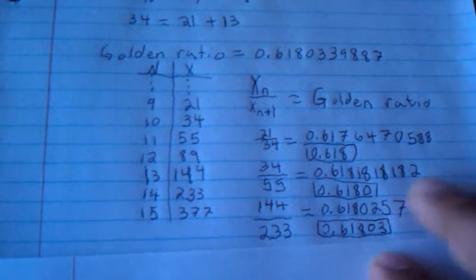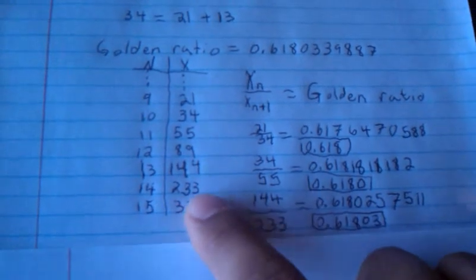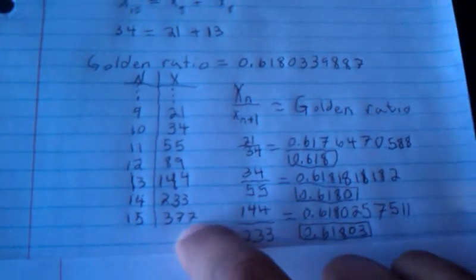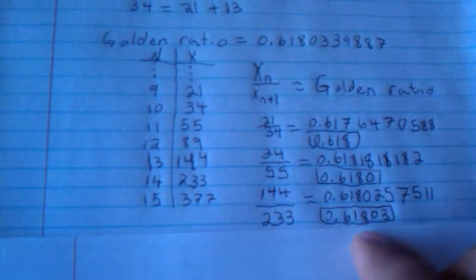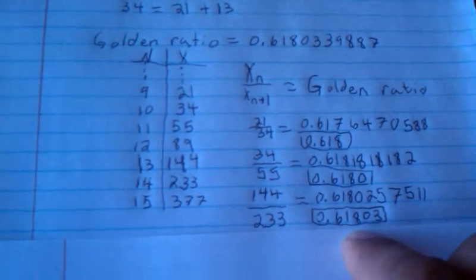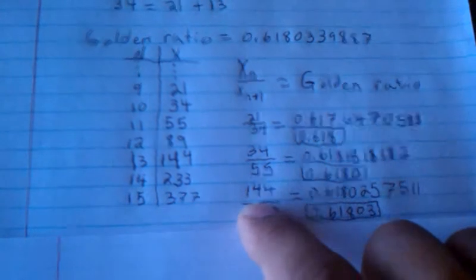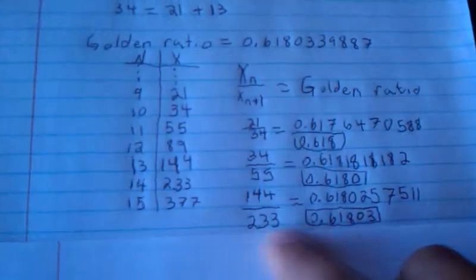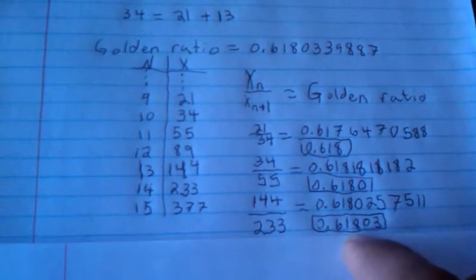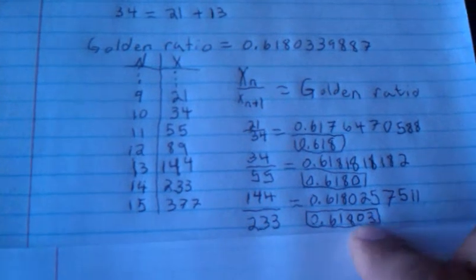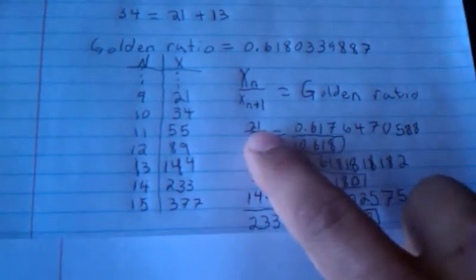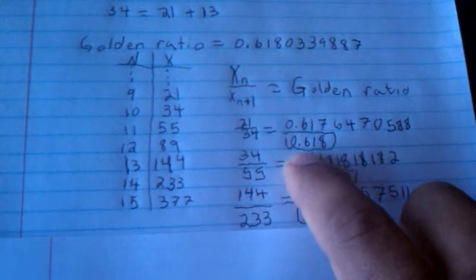Now Fibonacci also found out that the bigger the numbers are, the closer the number is to the golden ratio. For instance, 144 divided by 233 gives us 0.61803, which is a lot closer than if we just take 21 divided by 34 and get 0.618.